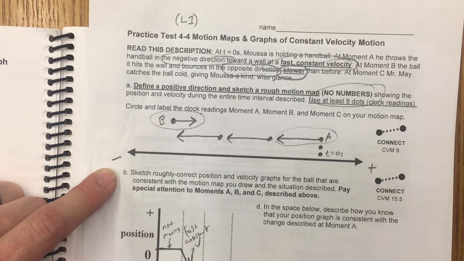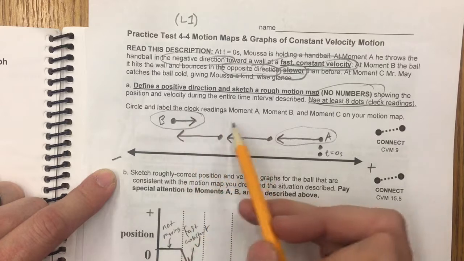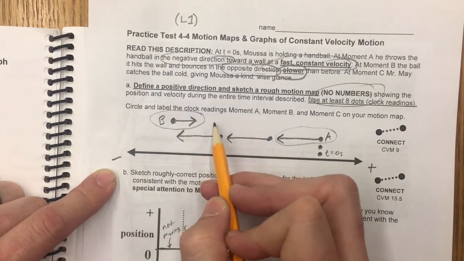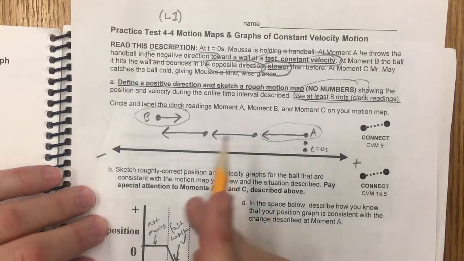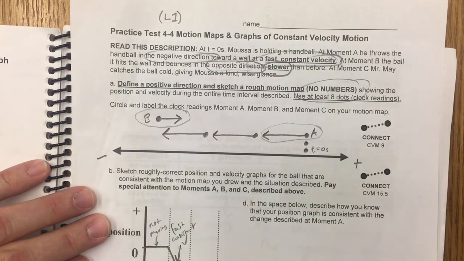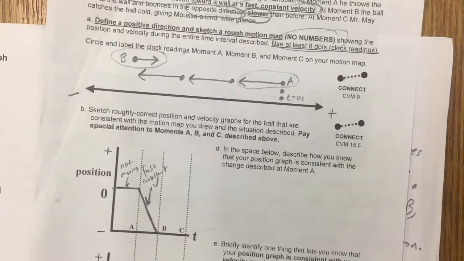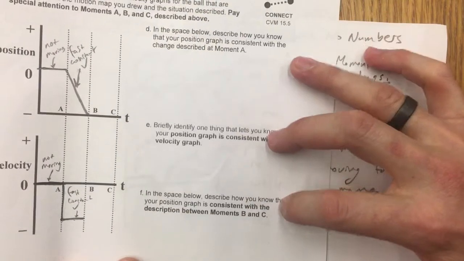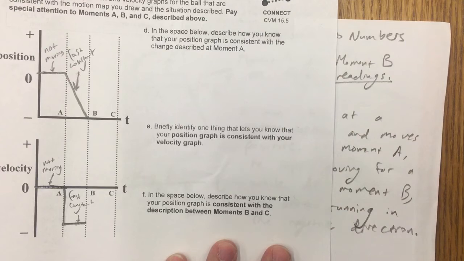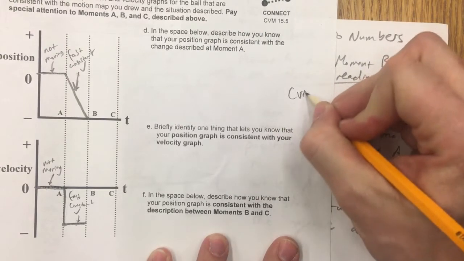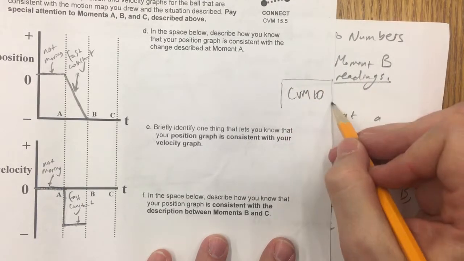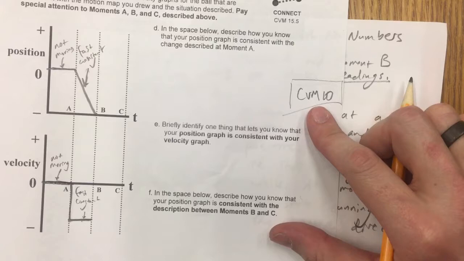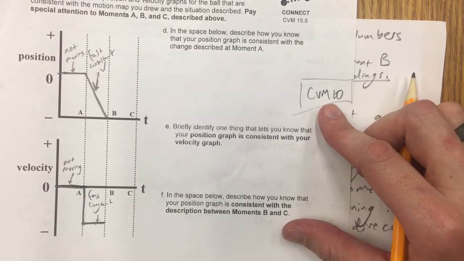But my last question is for you to finish this up. What's the motion map going to look like if this thing is moving at a constant velocity until moment C when Mr. May catches it? So in order to finish this, you need to actually think about what the motion map looks like for that happening. Last thing. These three questions are most closely related to, I would say, CVM 10. And I didn't write that here, but I'll put that on the test. CVM 10 is the thing that shows us how to check multiple representations.